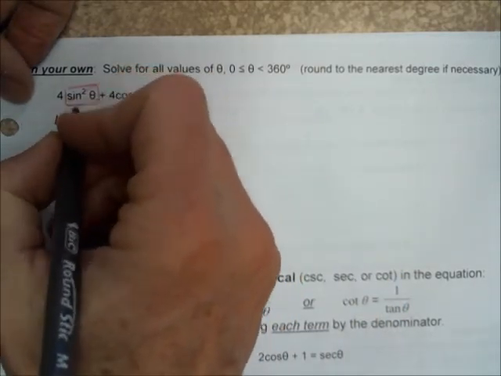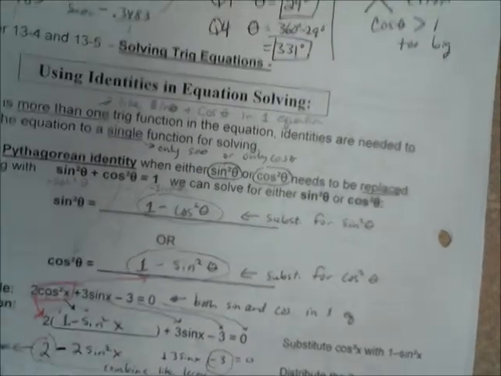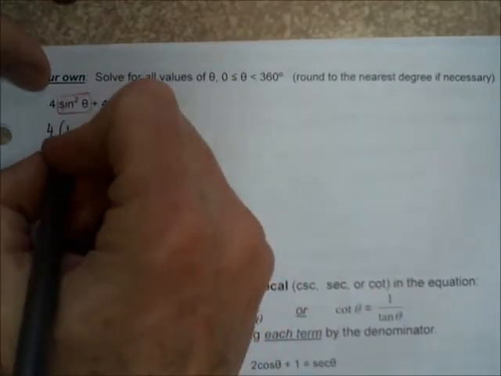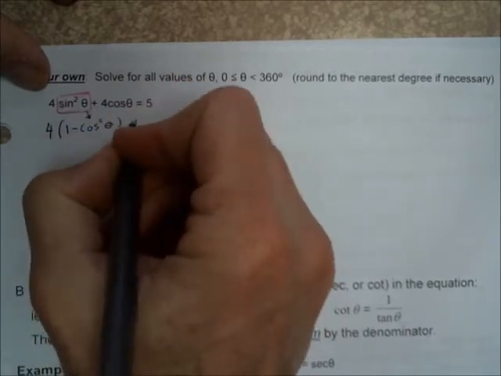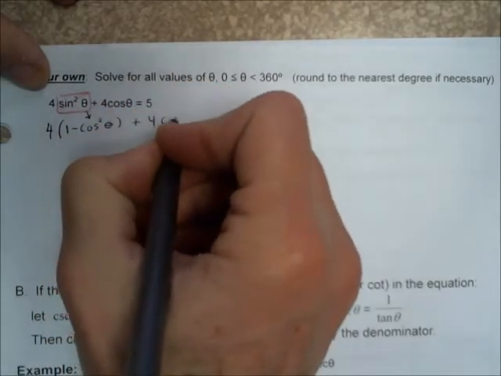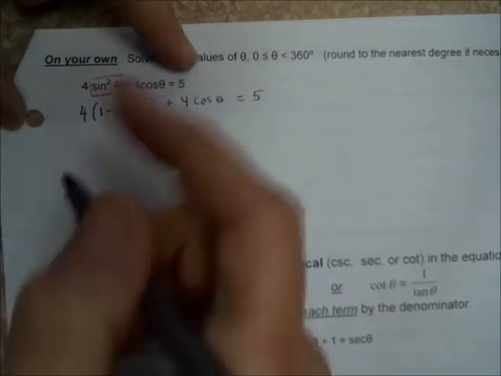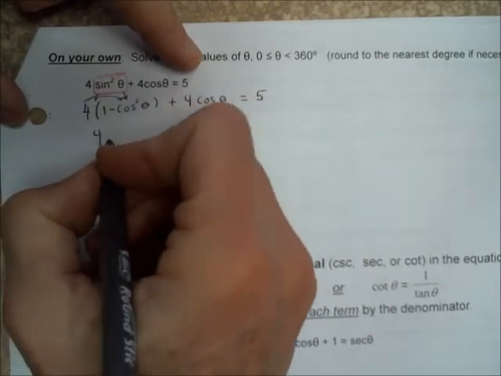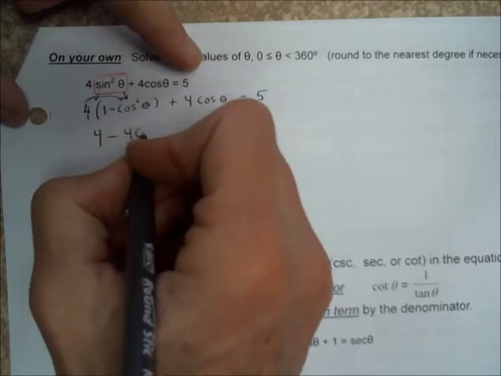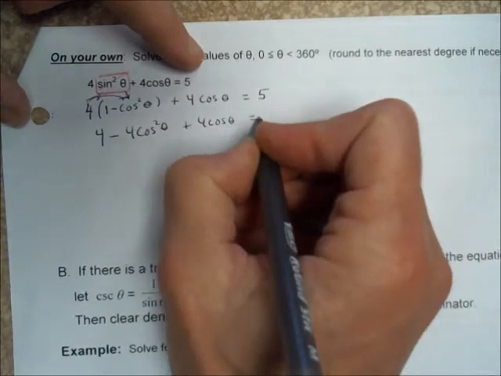So the 4 drops down. Now the sine squared of theta, we're going to make this substitution: 1 minus cosine squared of theta gets substituted in, plus, now we don't change the 4 cosine of theta, equals 5. So then we're going to distribute the 4, and this becomes 4 times 1 minus 4 times cosine squared of theta plus 4 cosine theta is equal to 5.